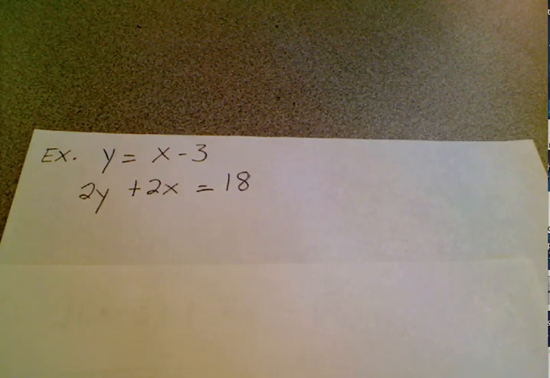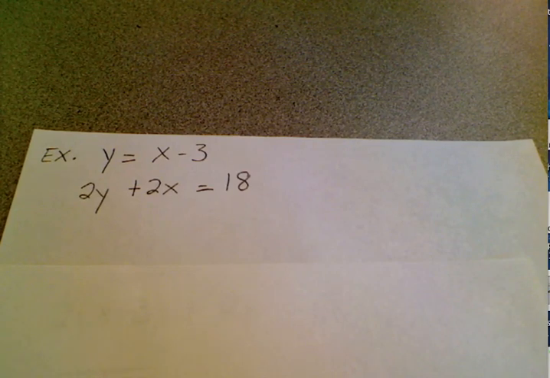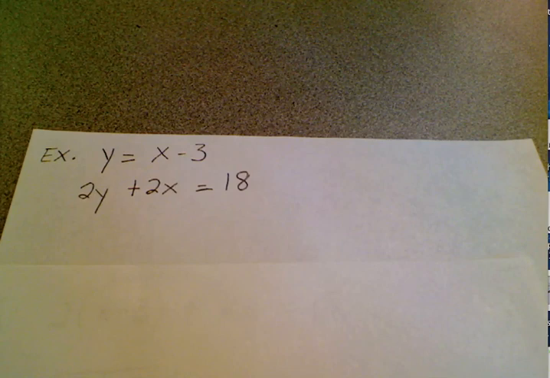Hi guys, this is part 2 of the substitution method, and now we're going to take a look at two examples here. I'm going to do this first example with you. The second example I'll have you try on your own, and then I'll go over it with you after you've completed the problem. Again, we have two equations here, and we're going to go over the steps to solve this. I'm going to work this out for you.